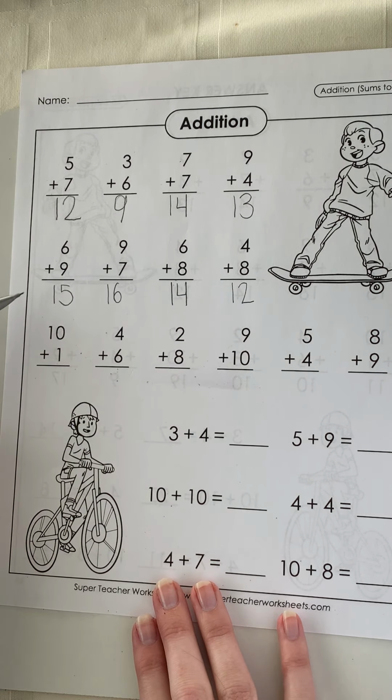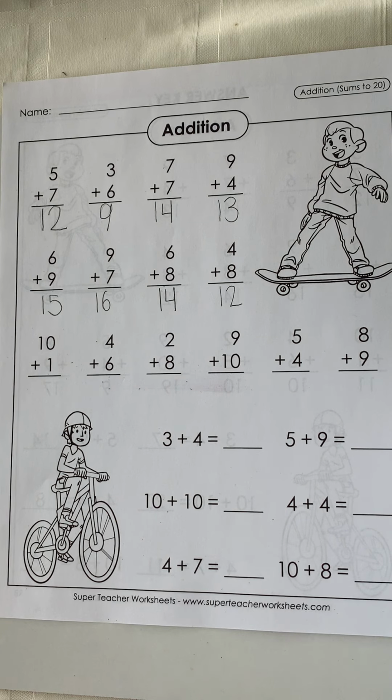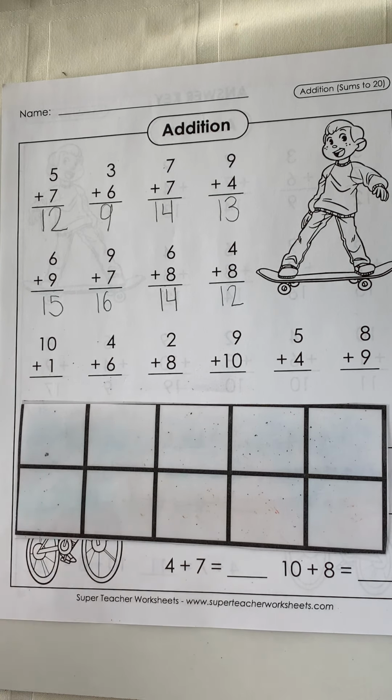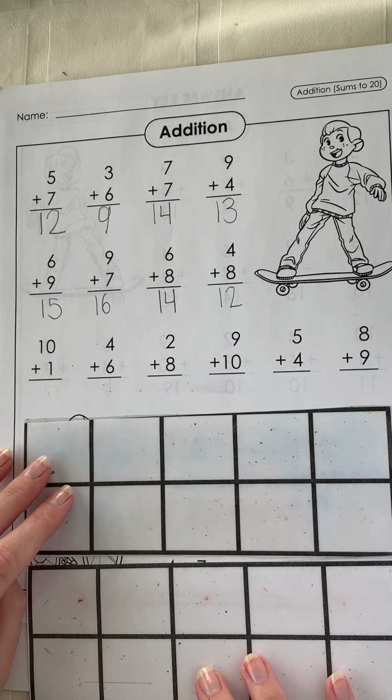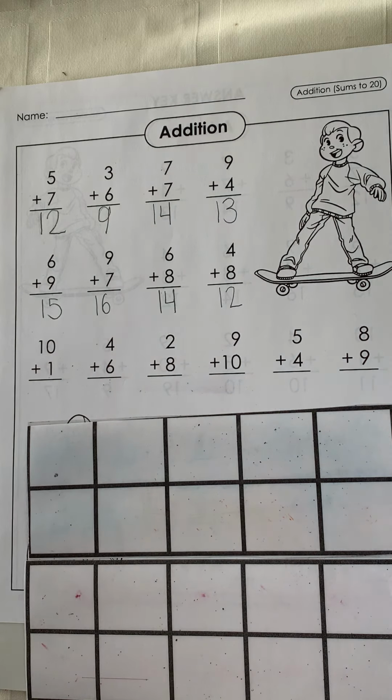To continue working on the addition problems given to me, I am now going to use tens frames to help me solve. I have 2 tens frames here. The first problem I'm going to solve is 10 plus 1.